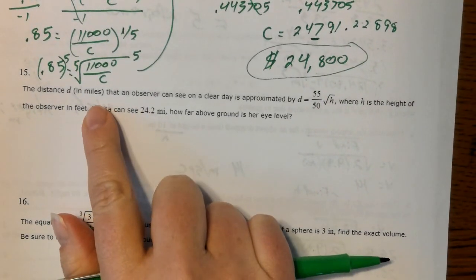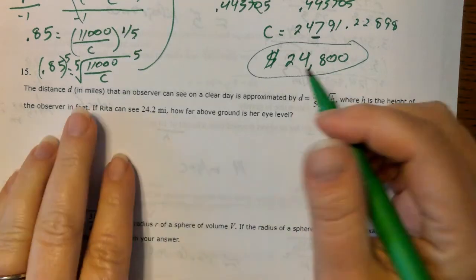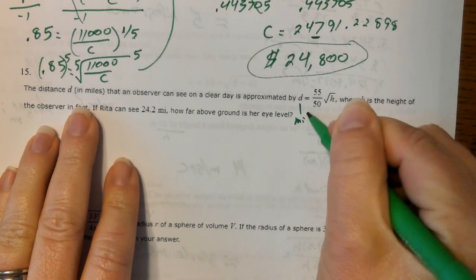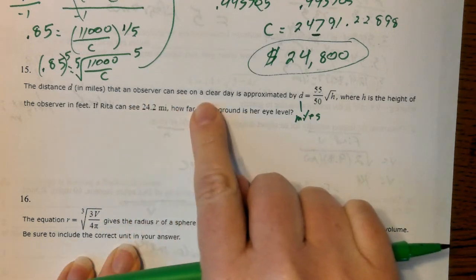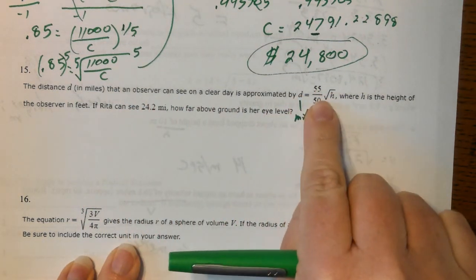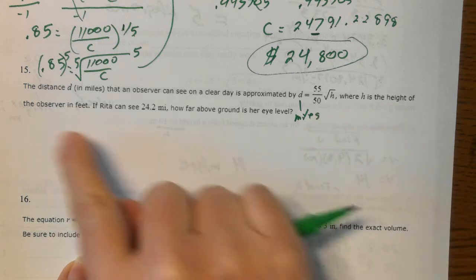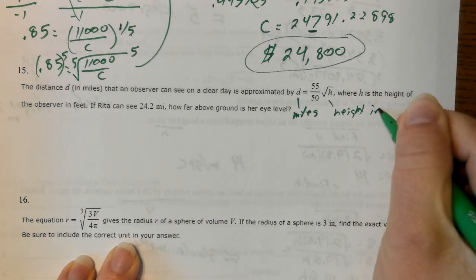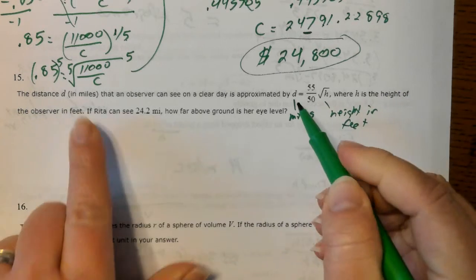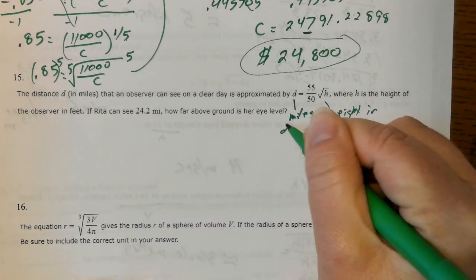Next example, the distance D in miles. So we know that everywhere there's a D, that stands for miles, that an observer can see on a clear day is approximated by this equation, where h is the height of the observer in feet. Okay, so h is the height in feet. D is the distance in miles.